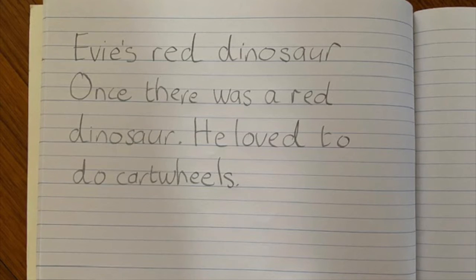Once you've finished your publishing and drawn a beautiful picture, get your parents or carers to send a picture through Zuno. Have fun editing and publishing.